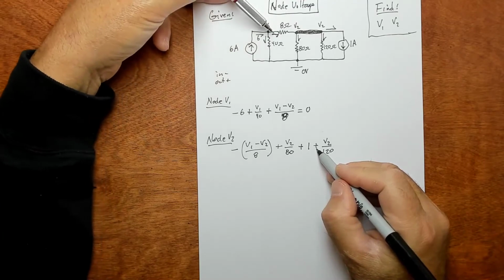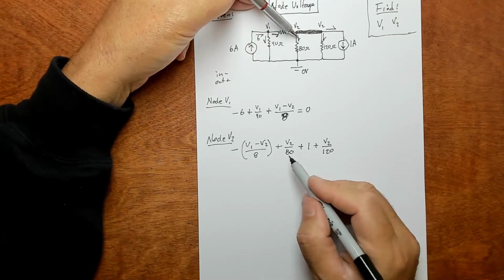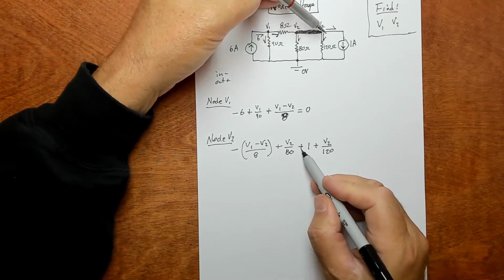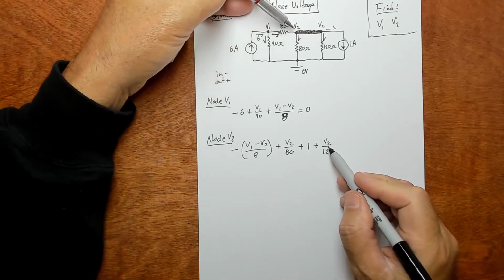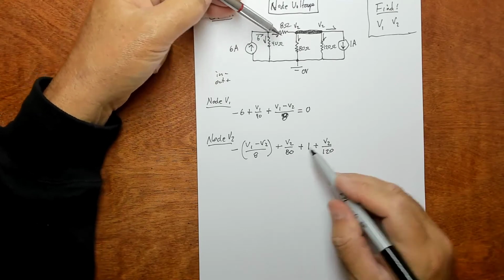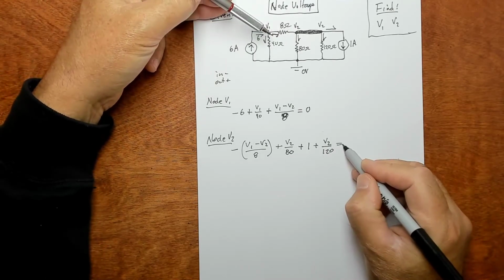Did I get them all? I got this guy coming in, negative. I've got this guy coming out, positive. I've got this guy coming out, positive. I've got this guy coming out, positive. v2 over 120, v2 over 80. You know, check your work like that, and those guys sum to 0.